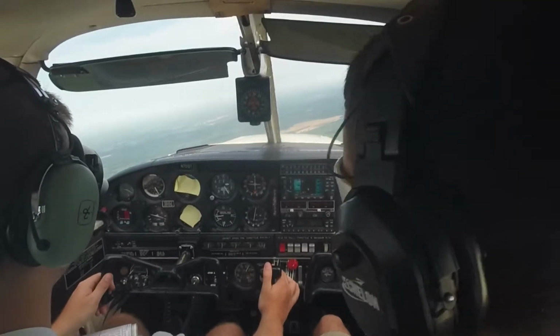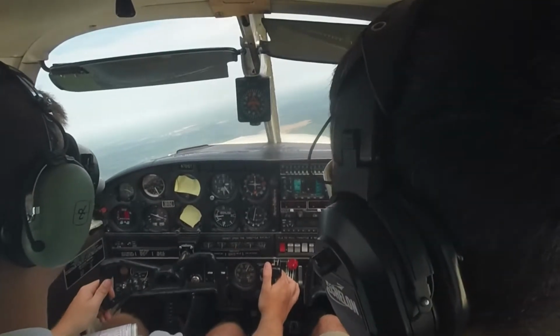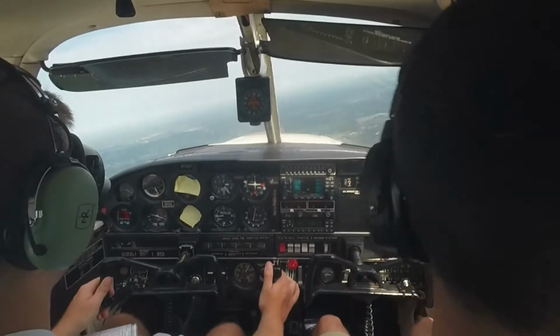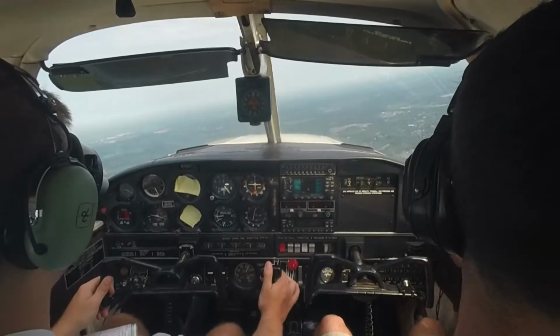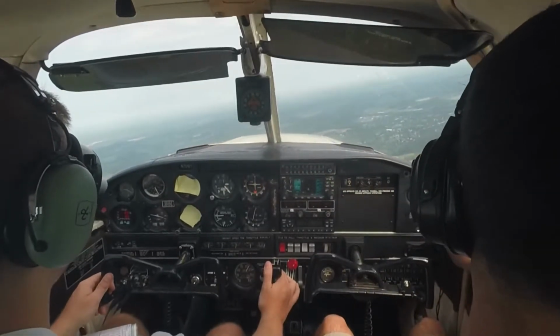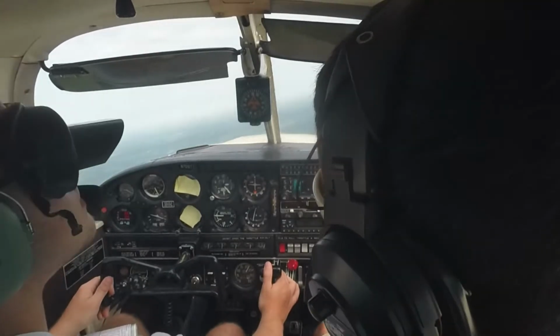And Canandaigua traffic, Sky 7 Delta Romeo is 5 miles to the east. Going to be overflying on the crosswind, entering a downwind for 3-1, Canandaigua.